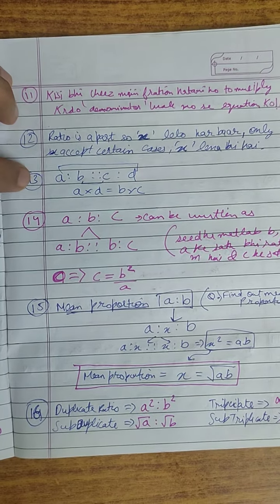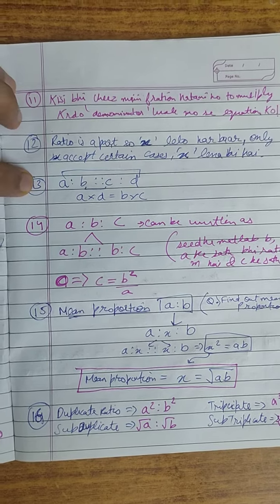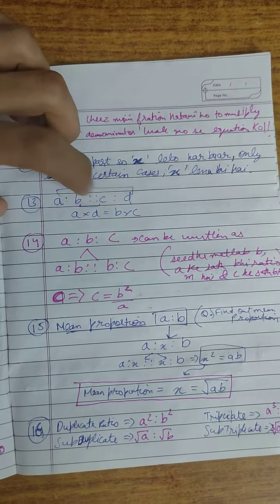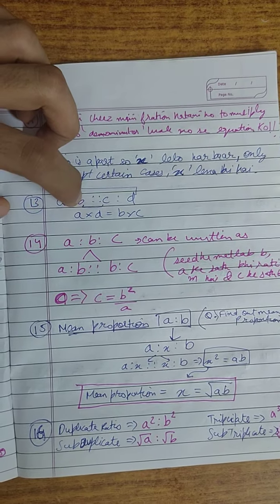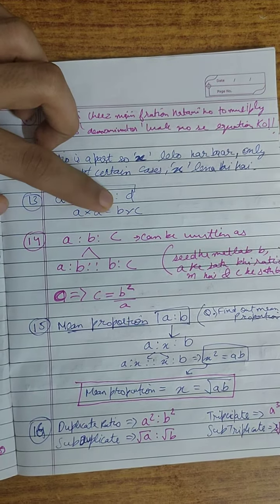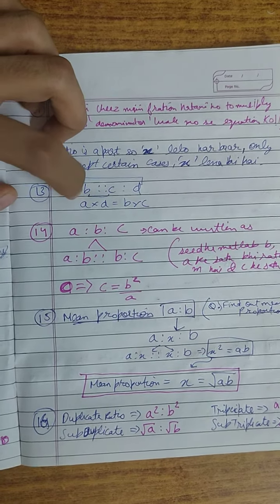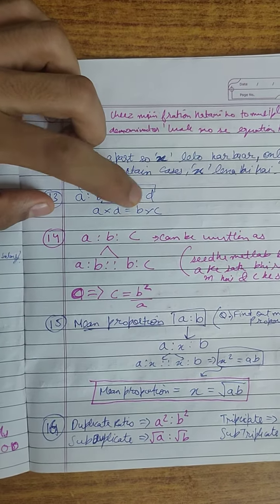Proportion. Now from point 13 we start with proportion. So the product of extremes is equal to the product of these two. What are these called? I don't know. But in this, a into d is equal to b into c.